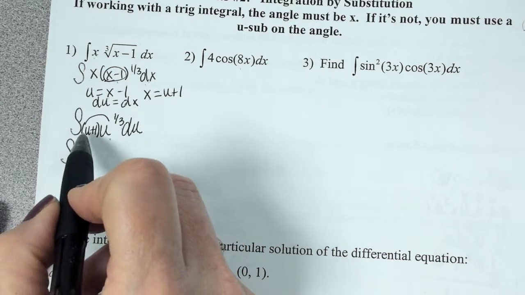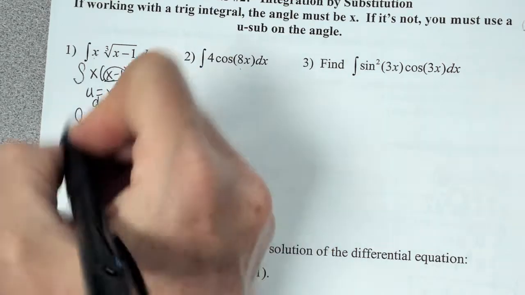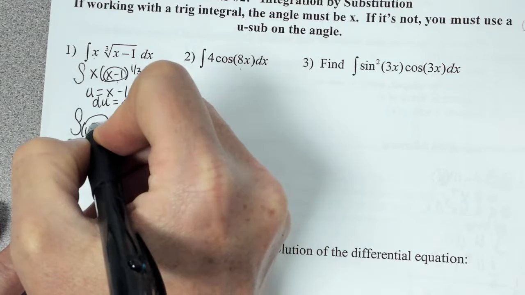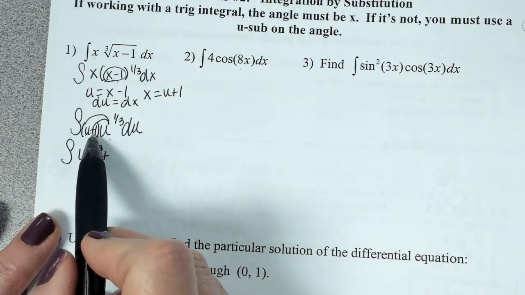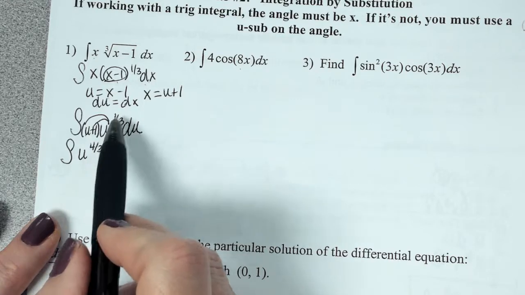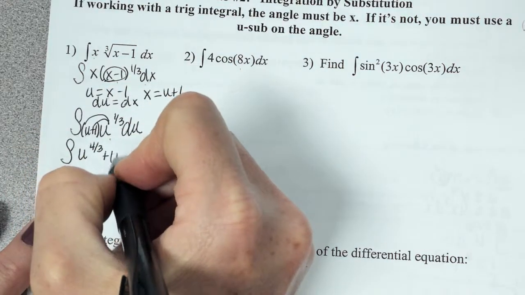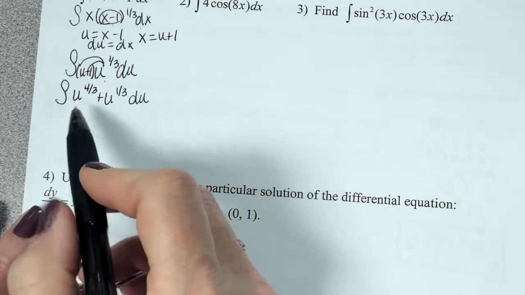Jared, what would that be? U. Right, so it's going to be u to the 4/3 plus, and now I distribute this. Riley, what's that going to be if I just have 1 times u to the 1/3? Right?